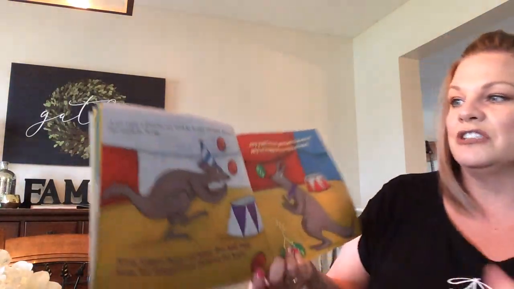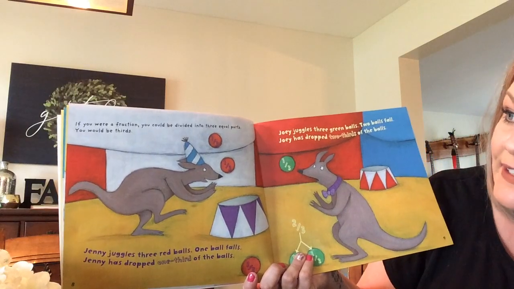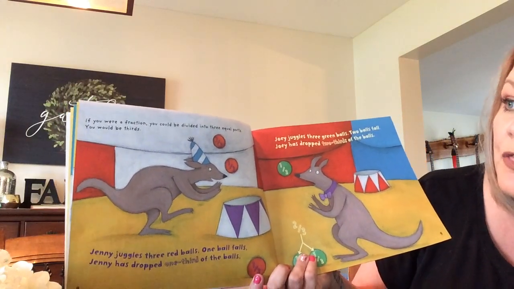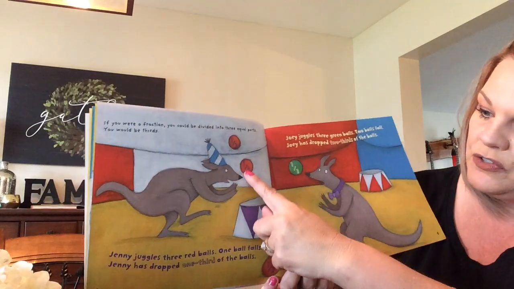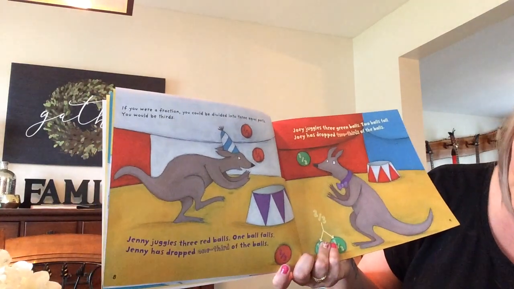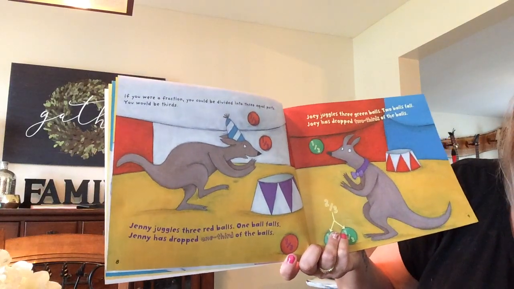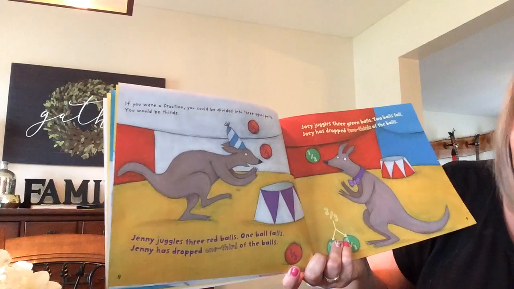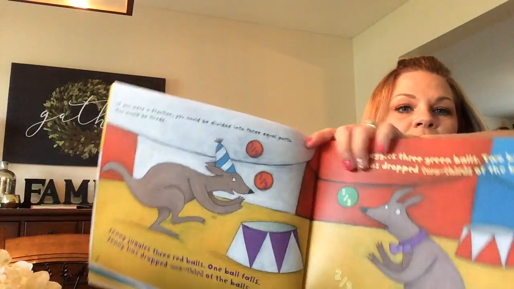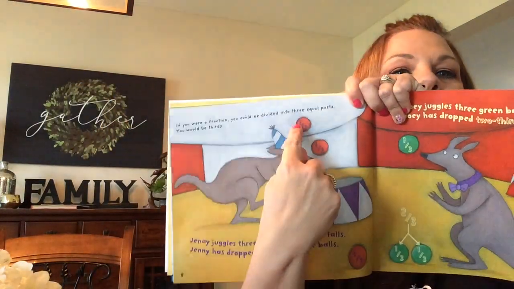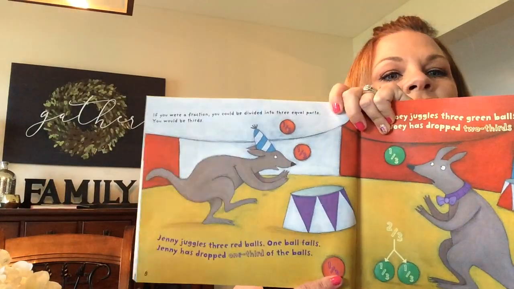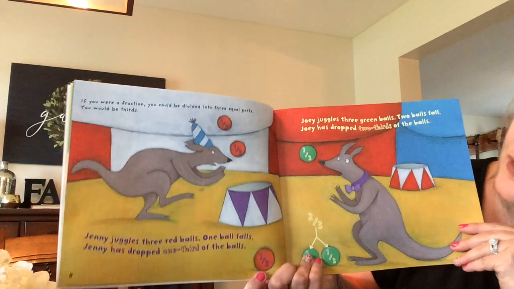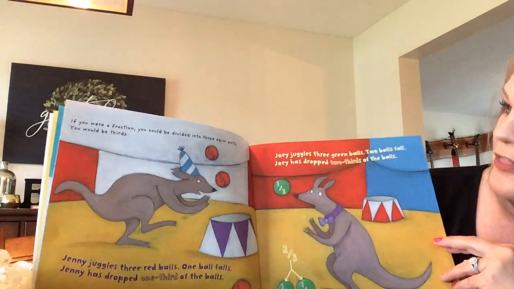If you were a fraction, you could be divided into 3 equal parts. You would be thirds. Jenny juggles 3 red balls. 1 ball falls. Jenny has dropped 1/3 of the balls. So here we have her balls, 1, 2, 3. She has dropped 1 of those balls, 1 out of 3, 1/3.